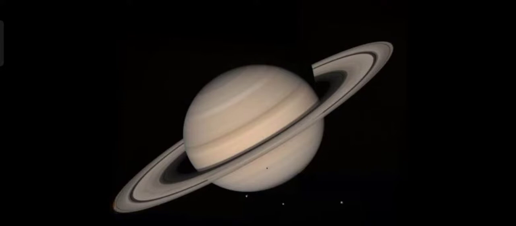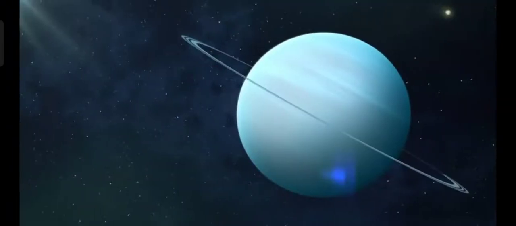Okay, our next planet is, what is this planet? This is Uranus. It is the seventh planet from the Sun, and it is the third largest planet in the solar system, and Uranus has 27 known moons.